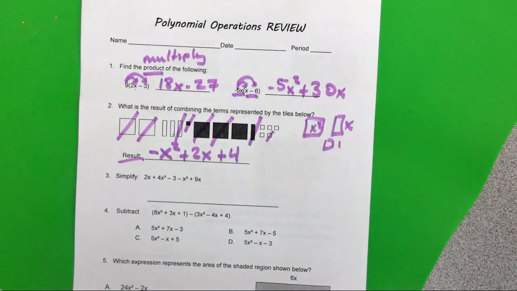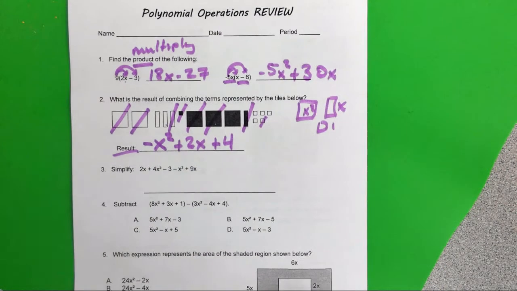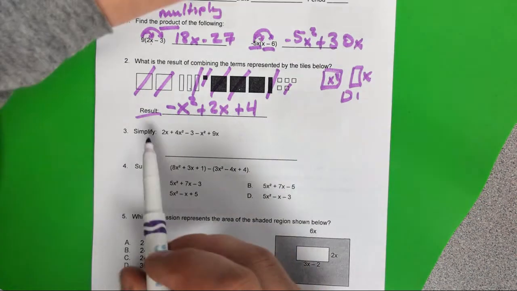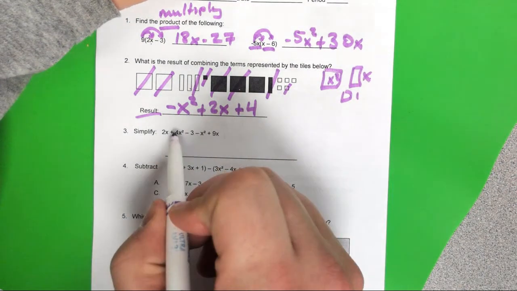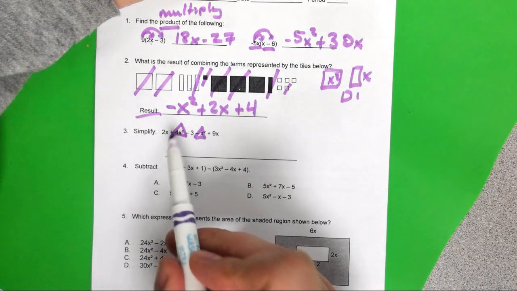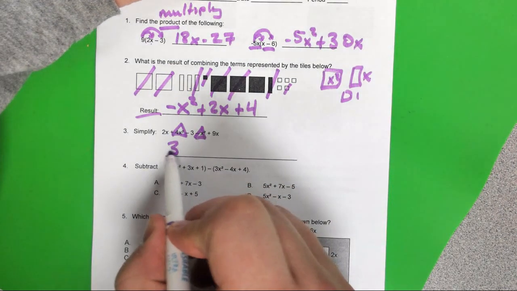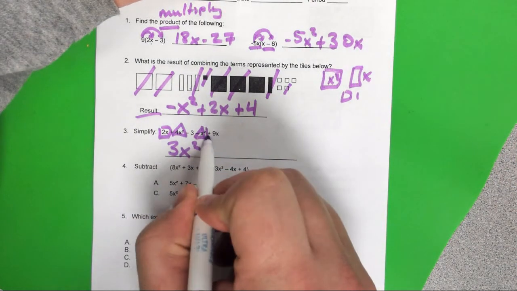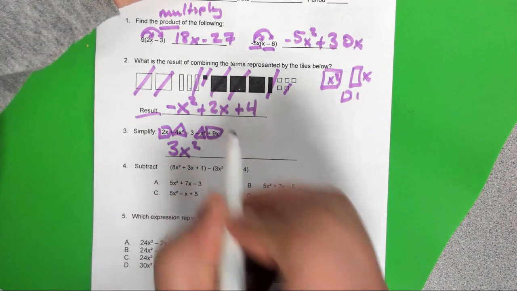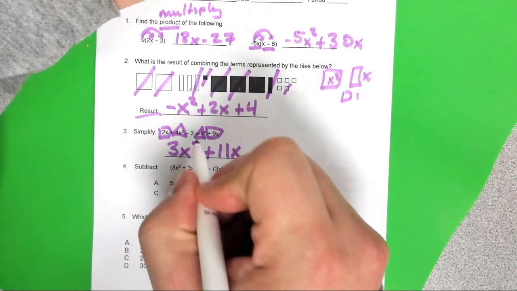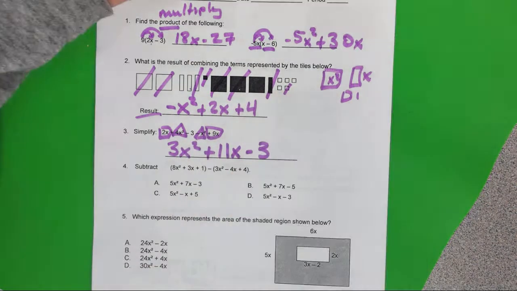Number 3 is essentially the same thing, but instead of using tiles, we've got our normal representation. So right here, starting with the x squareds, I've got 4x squared and negative x squared. So 4 minus 1 would be 3x squared. Now right here, I've got a 2x and a positive 9x. 2 plus 9 is 11. And those are my x terms. And then what's left is that negative 3. So he can just hang out right here on the end.